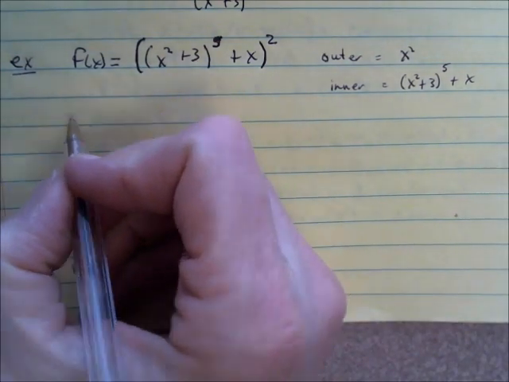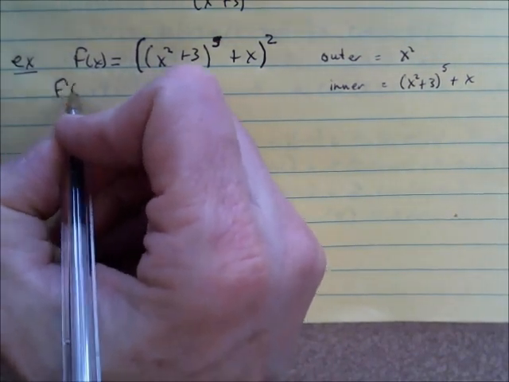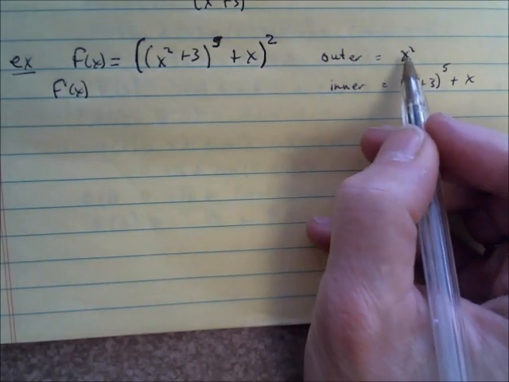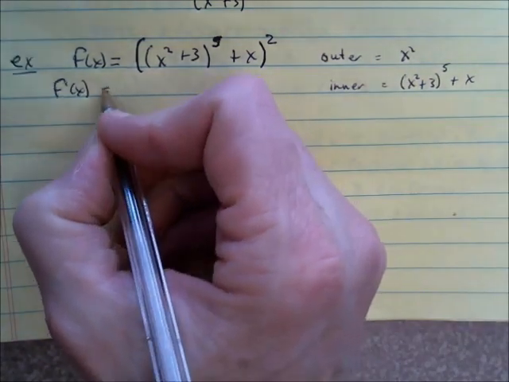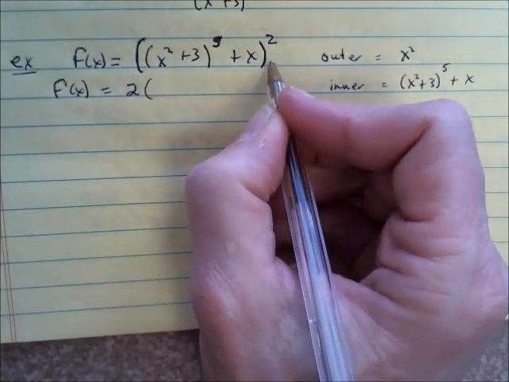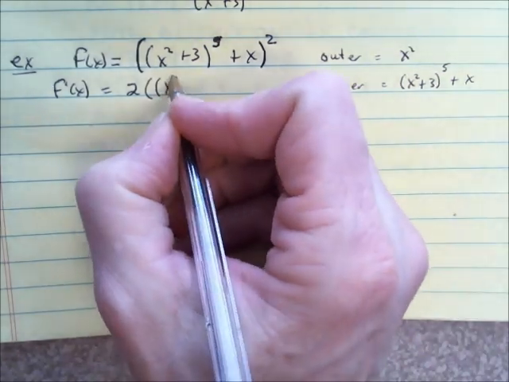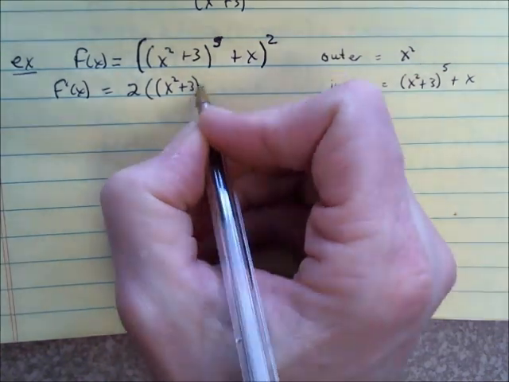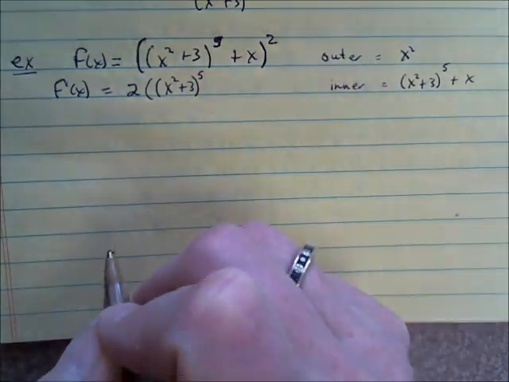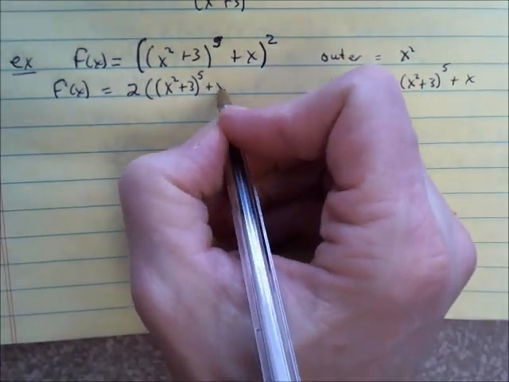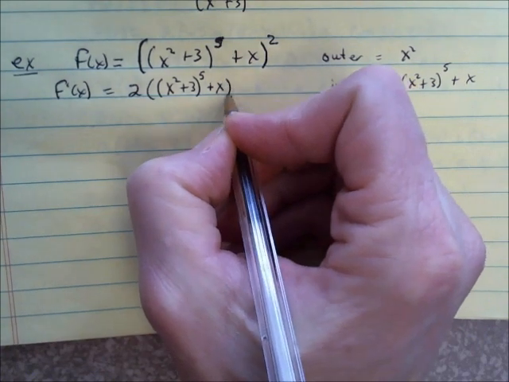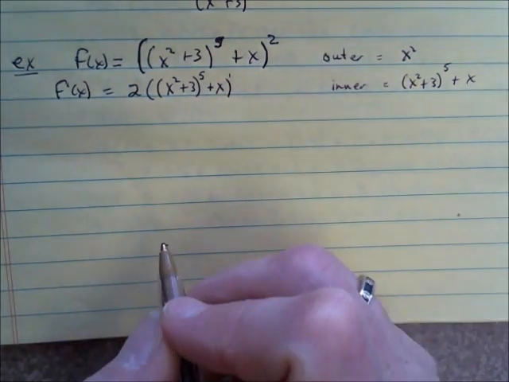So if you want to find f prime of x, the derivative of the outer is 2 times this whole thing raised to the first power. So that's x squared plus 3 raised up to the fifth power plus x raised up to the first.